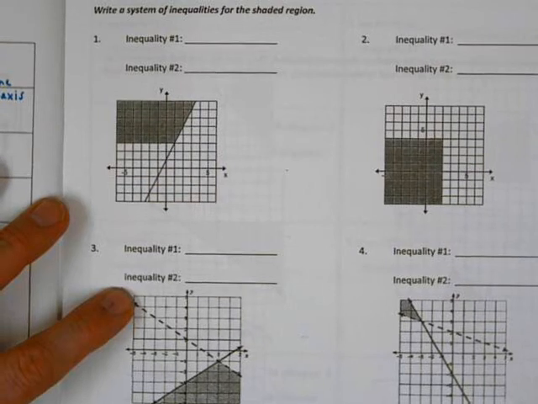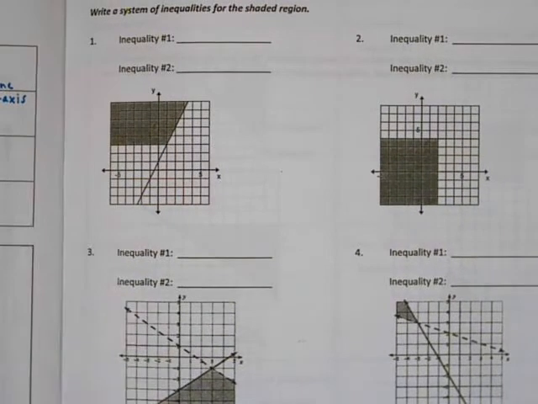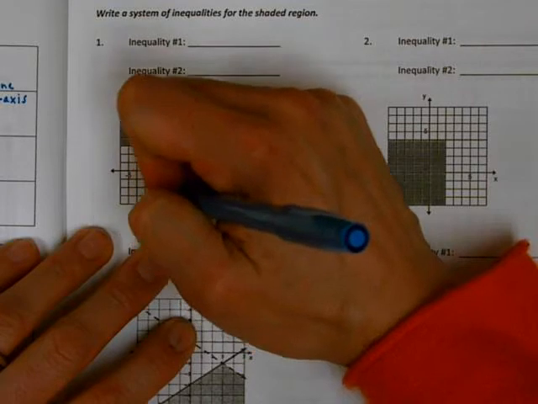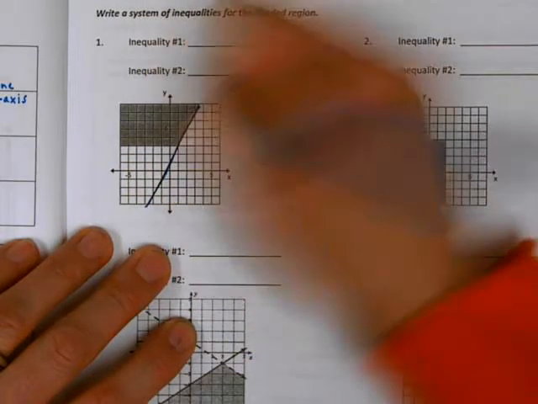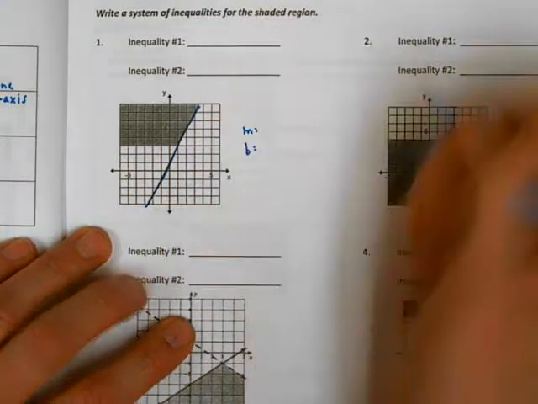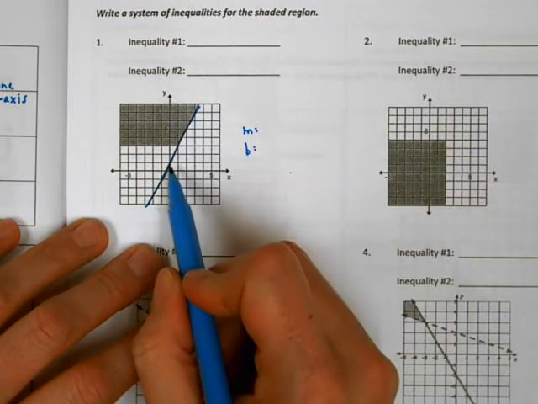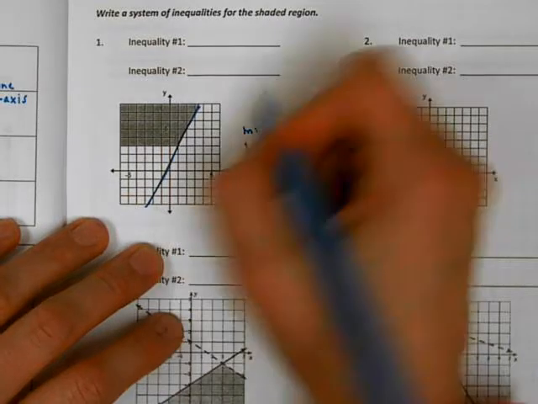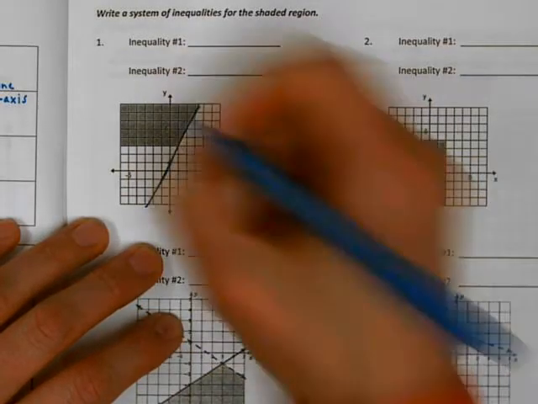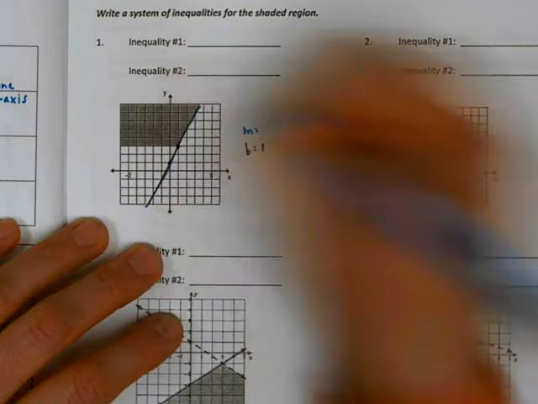So number 1. I'm going to use color here to let us see better. The first thing I'm going to work with is this line here. I know I need to find my M and my B. The B, I can see here I cross the y-axis at +1. So I've got a nice point here, and then it looks like my other point would be here.